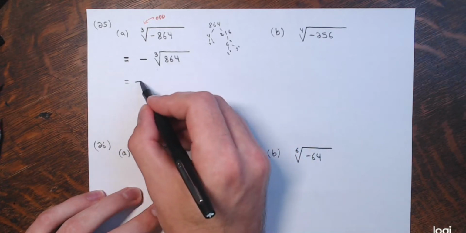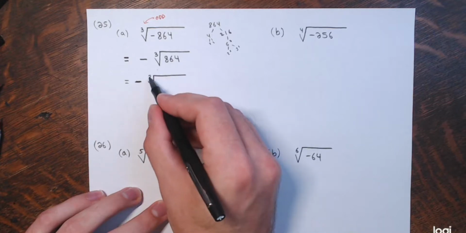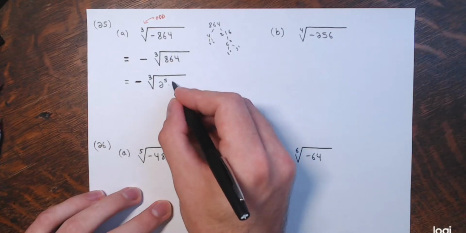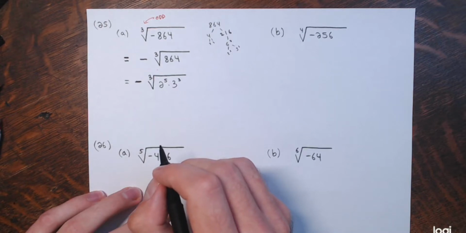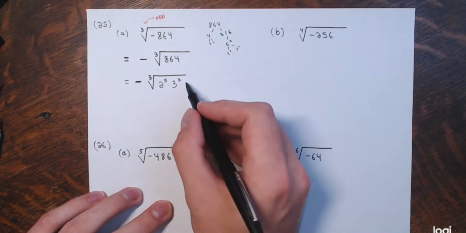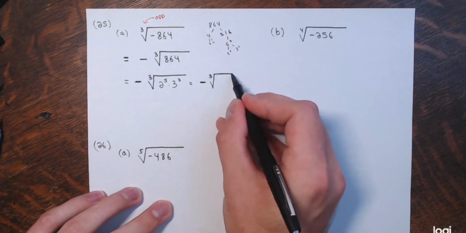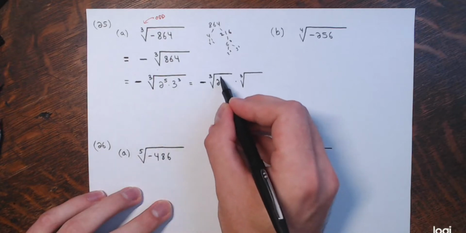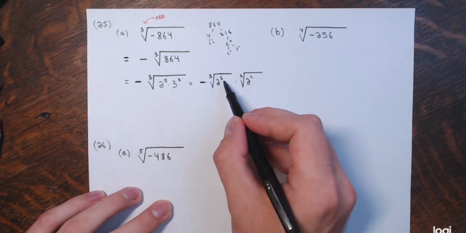Right? So this is negative. Just make sure you have the negative sign. This is going to be negative at the end. And then I have the cube root of, 864 is 2 to the 5th times 3 cubed. Breaking this up, this would be negative, and then break up the cube root to the cube root of cubes times the cube root of non-cubes. 2 to the 5th can be broken up to 2 cubed times 2 squared, and 3 to the 3rd is a cube.